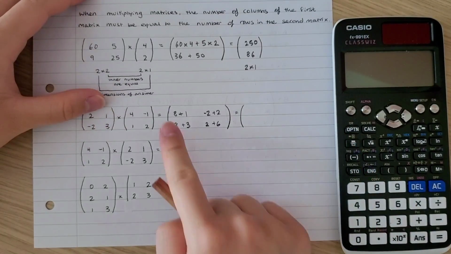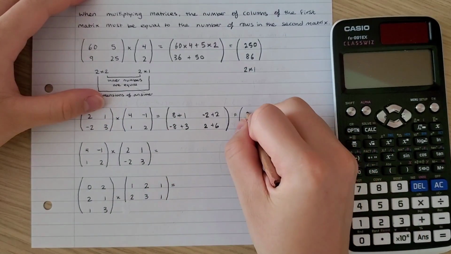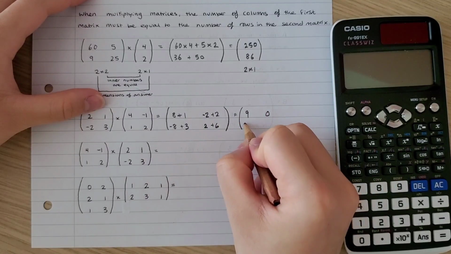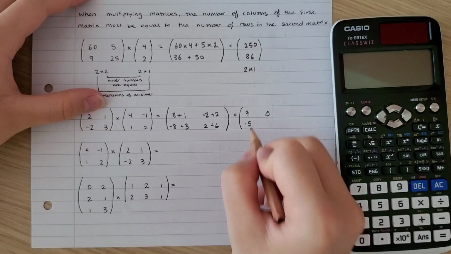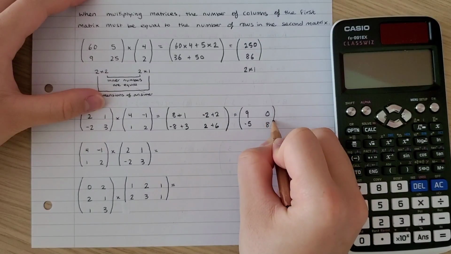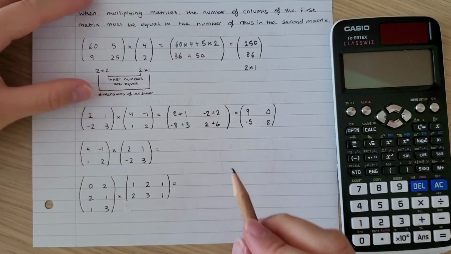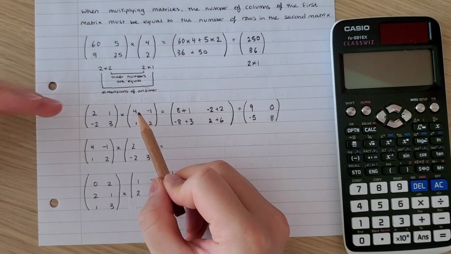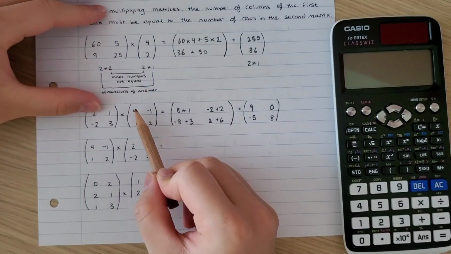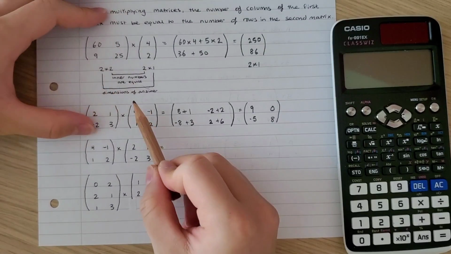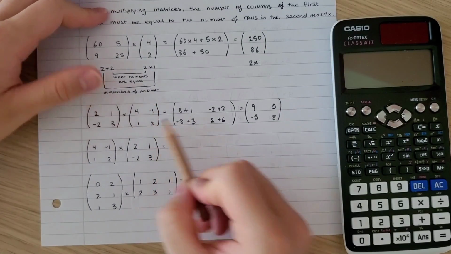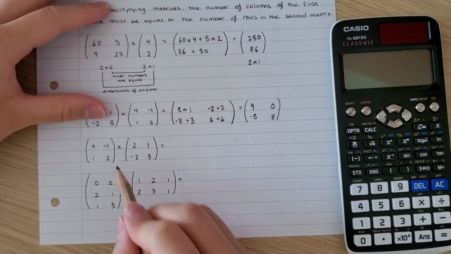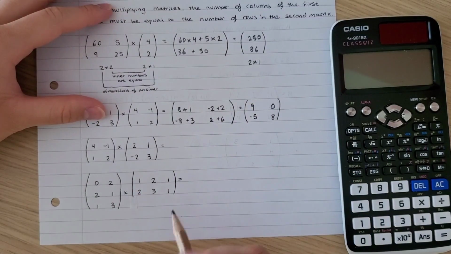So we add all these up. 9, 0, -5, and 8. 2 by 2. So basically the multiplication is you go across each row in each column to generate the answer. We'll do it for the next one.